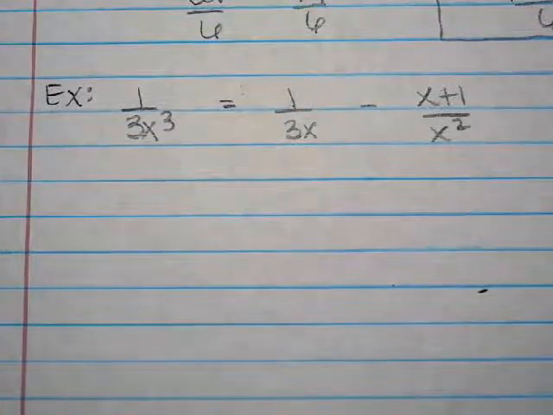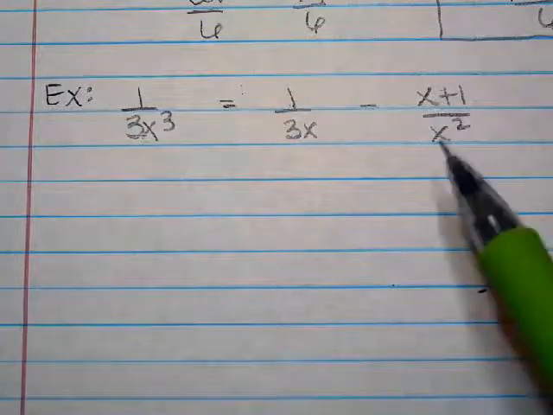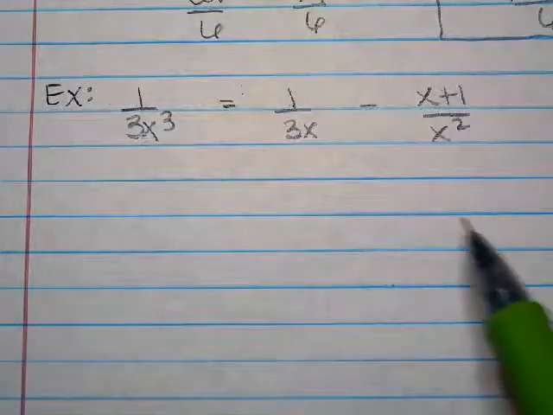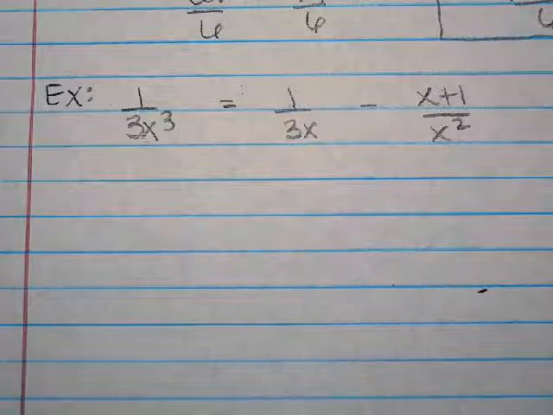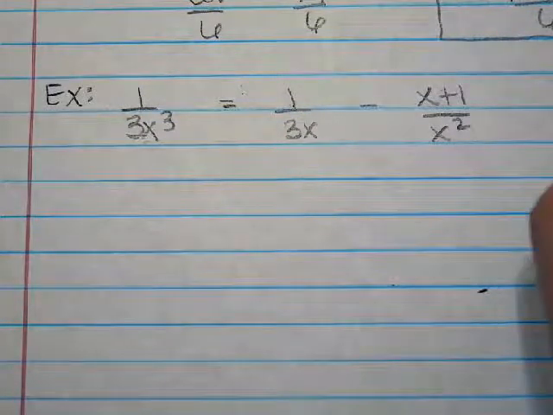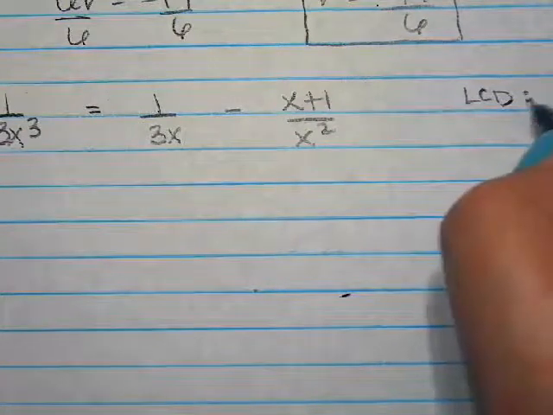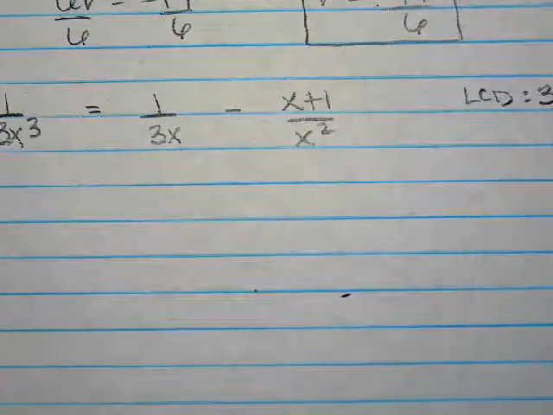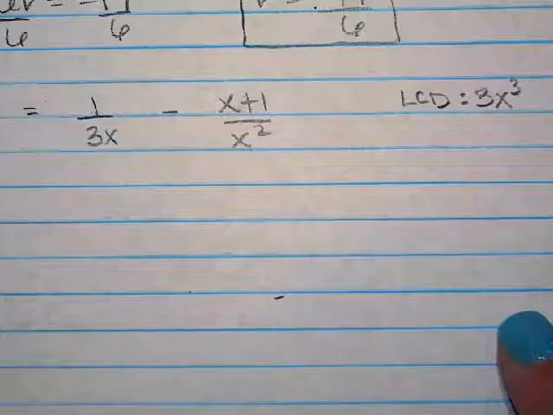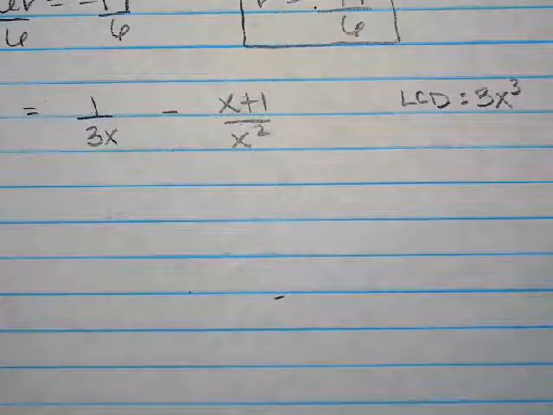All right, between the three denominators, what is the least common denominator? 3x cubed. So we're going to say LCD is 3x cubed. Okay. And then what is the excluded value that we're going to make sure we don't have? 0. X cannot equal 0. All right.